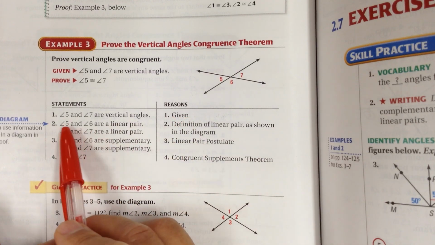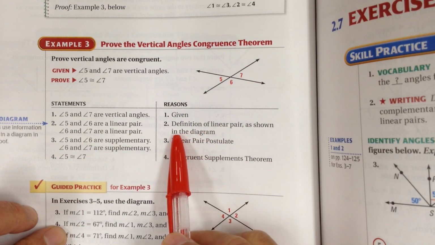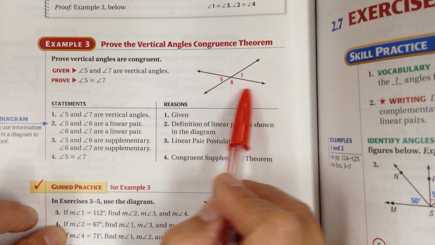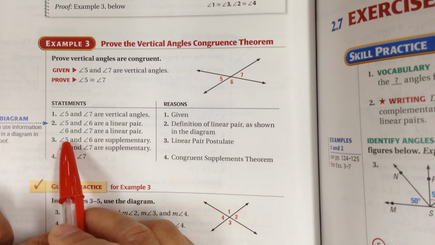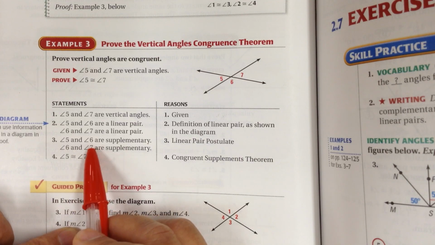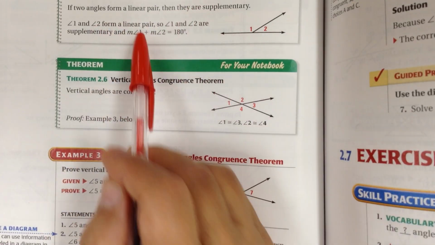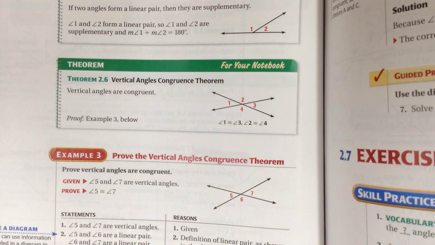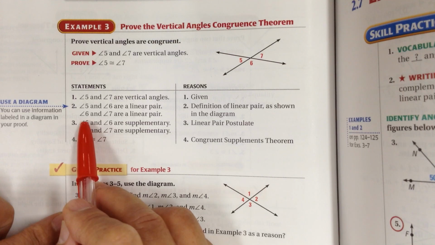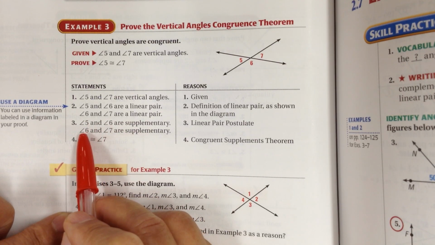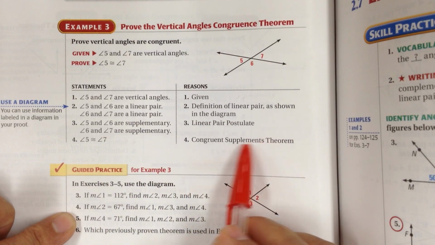That's given. And then after that, you say angle 5 and angle 6 are a linear pair, and angle 6 and angle 7 are a linear pair, as shown in the diagram. Something very obvious, right? They form a linear pair. Then you can say that angle 5 and angle 6 are supplementary, and angle 6 and angle 7 are supplementary, by the linear pair postulate. If two angles form a linear pair, then they are supplementary. Then, since angle 5 is supplementary to angle 6 and angle 7 is supplementary to angle 6, angle 5 and angle 7 are congruent, by the congruent supplement theorem.